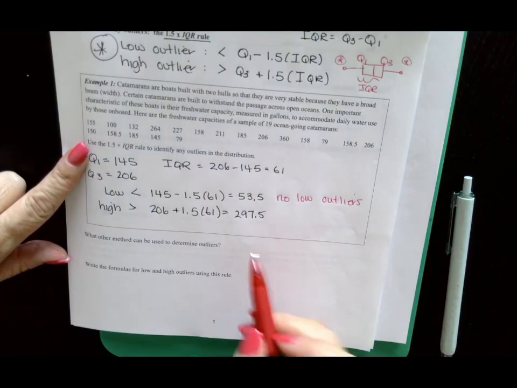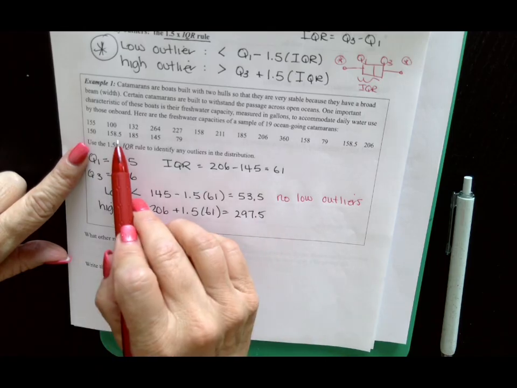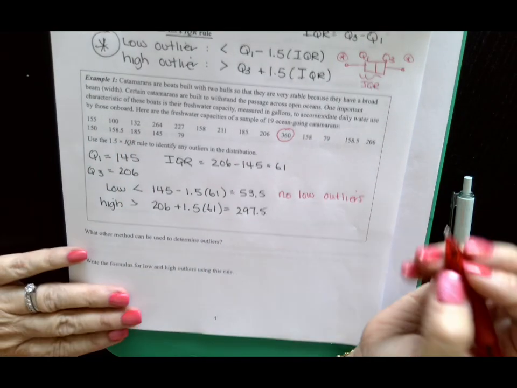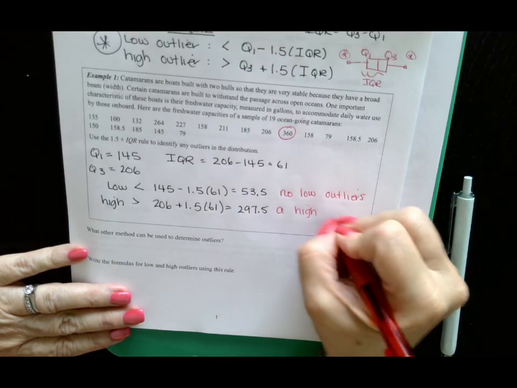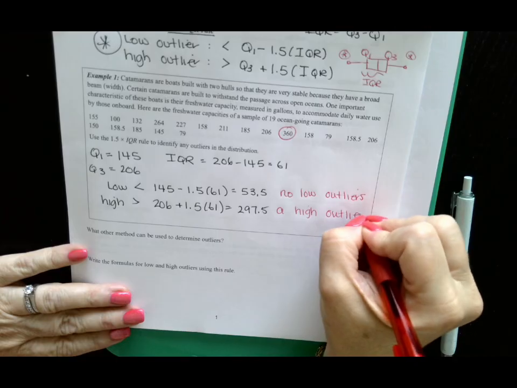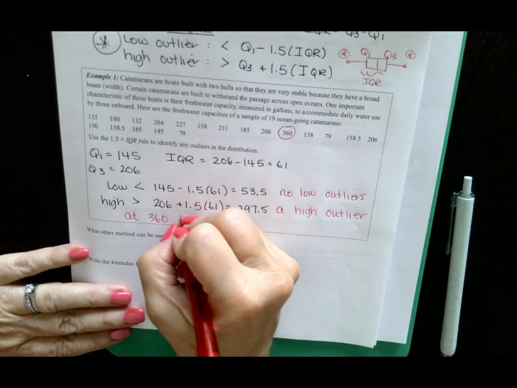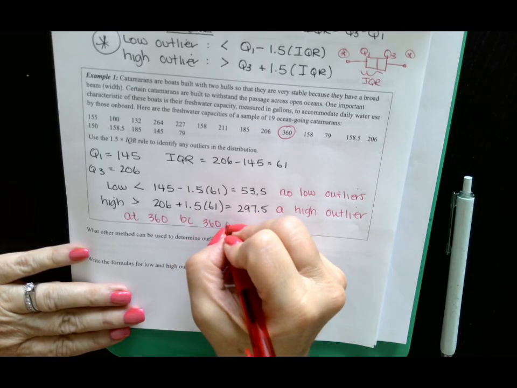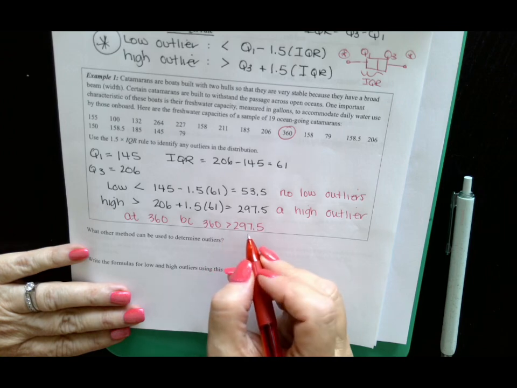Okay, so now we want to find, do I have any numbers greater than 297.5? And I have this one, yeah. So I have a high outlier at 360, and I'm just going to say, because 360 is greater than 297.5, and it's okay to use this math speak right here.